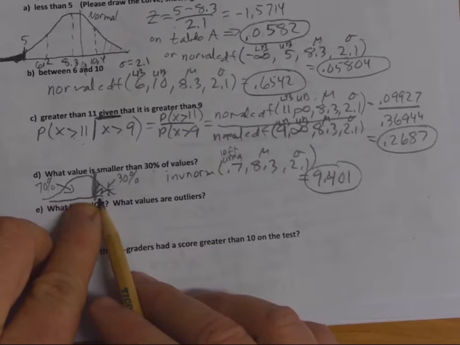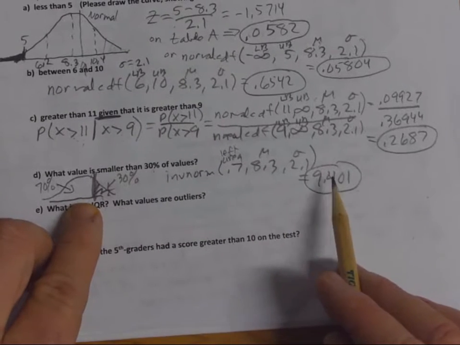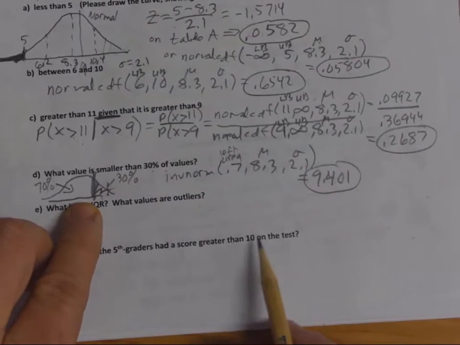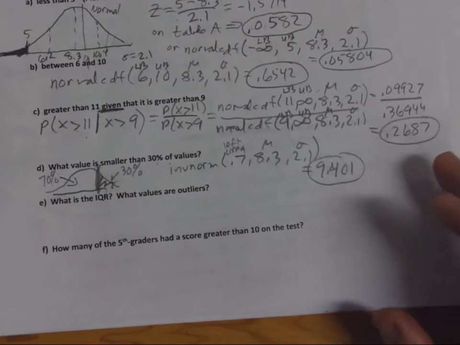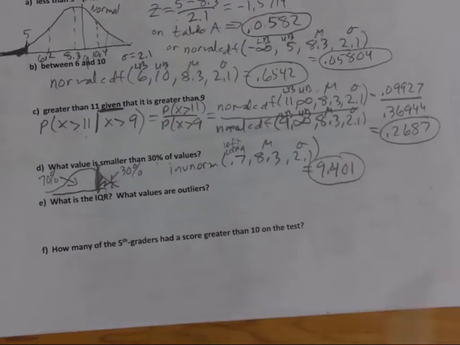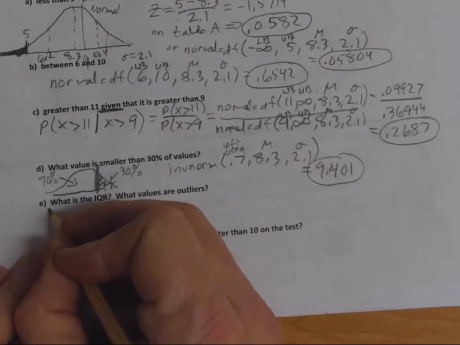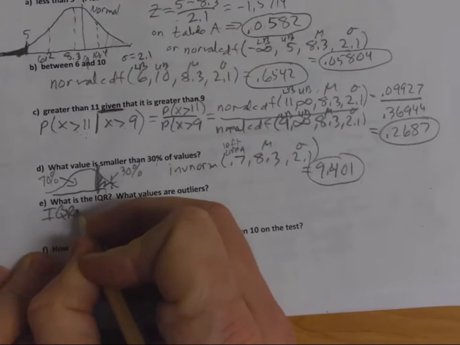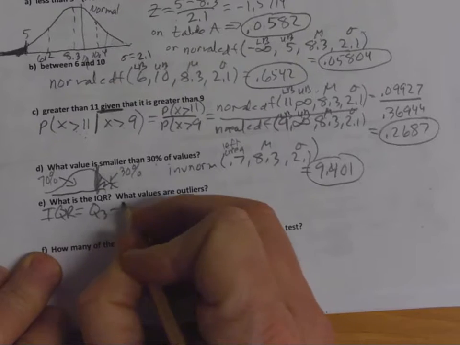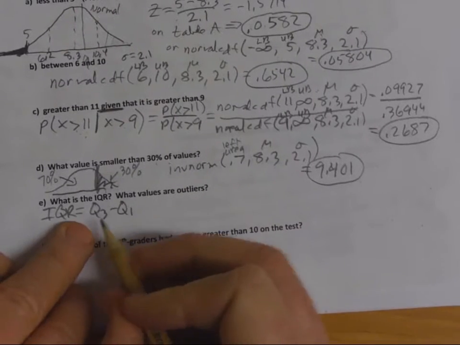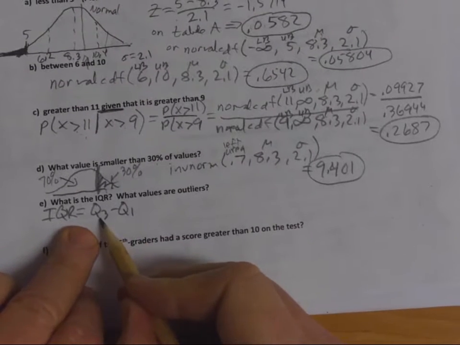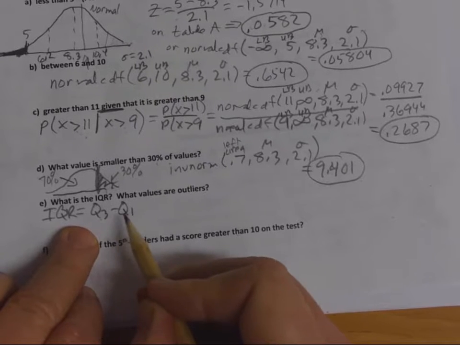All right, they're in the 70th percentile, and sure enough, they are above average. So that seems to make sense, that score. All right, we did this earlier in the year. What is the IQR? The IQR is equal to Q3 minus Q1. In other words, the 75th percentile minus the 25th percentile.